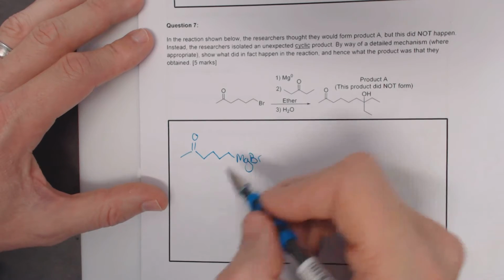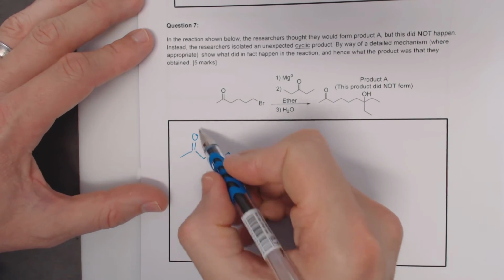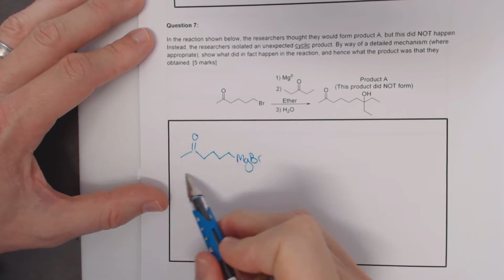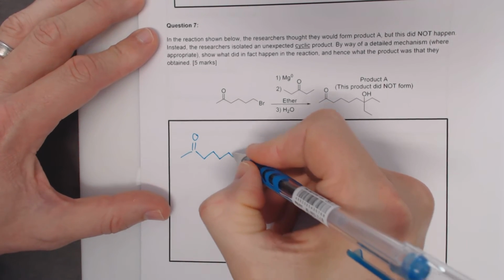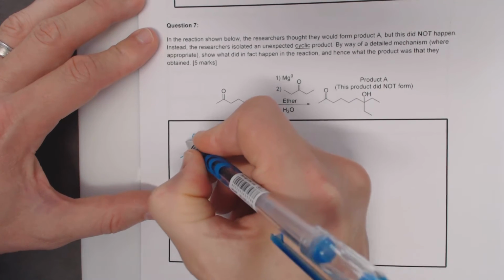It doesn't think for itself. It doesn't know what you wanted to do. Rather, it is looking over here. There is a functional group in the molecule which already is reactive. And so what's going to happen is that this bond is going to attack that one over there.